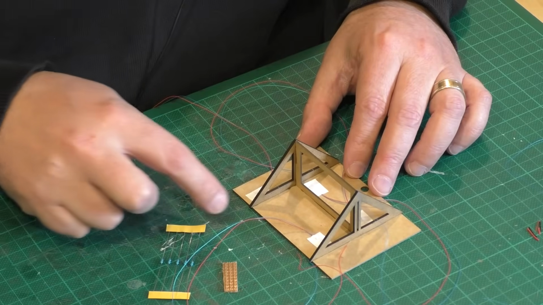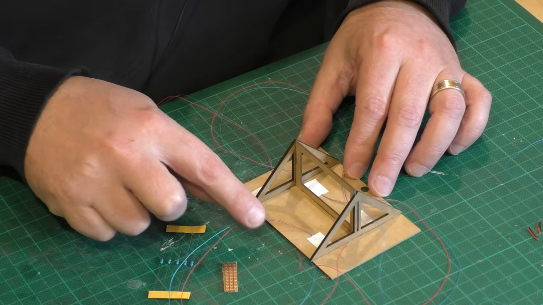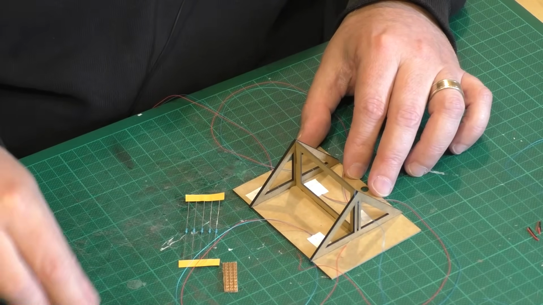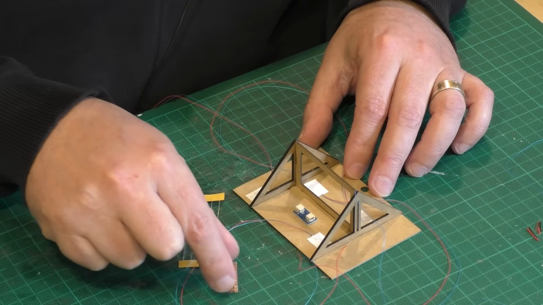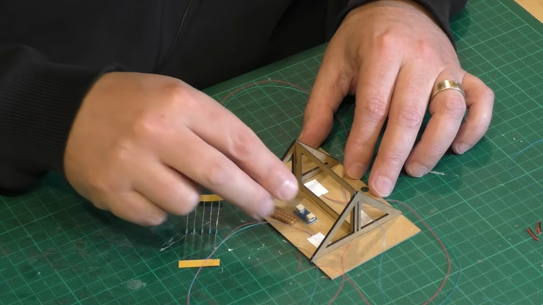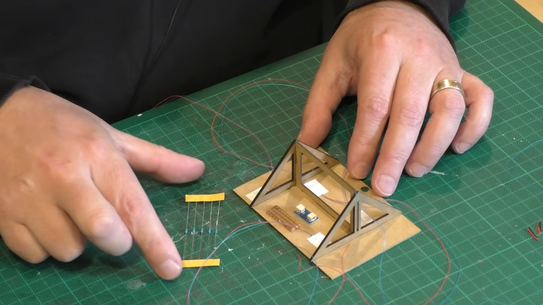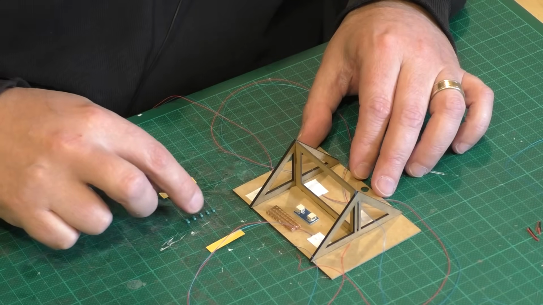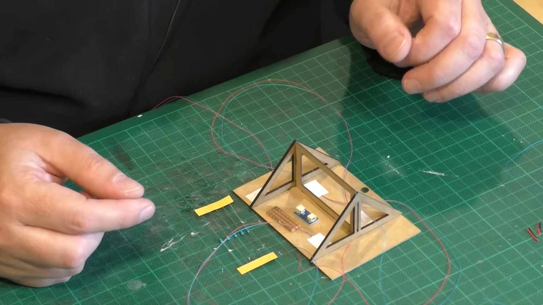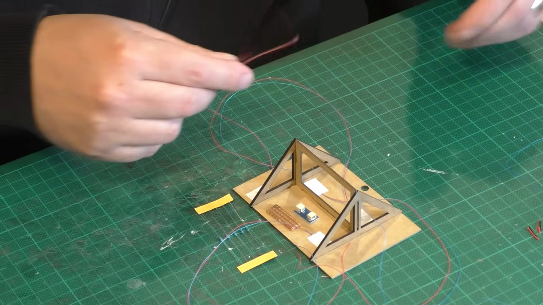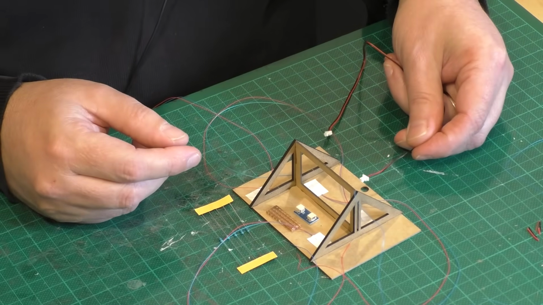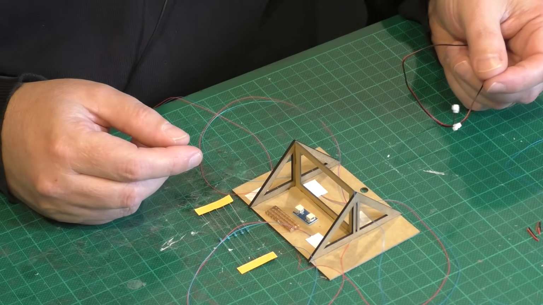So it's just a case of mapping out the location of these various elements. We've got this JST socket here, we've got a bit of circuit board here, and a resistor to install, plus we've got a cable coming up from the chimney breast as well.